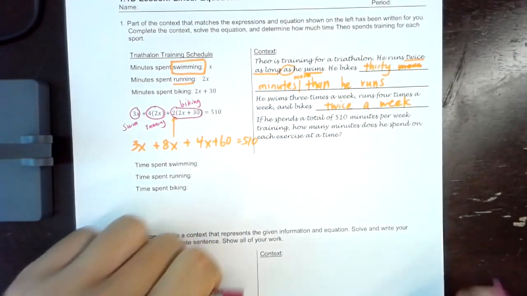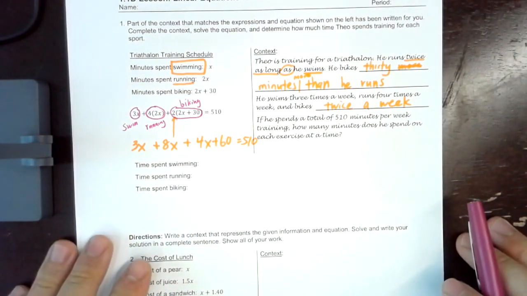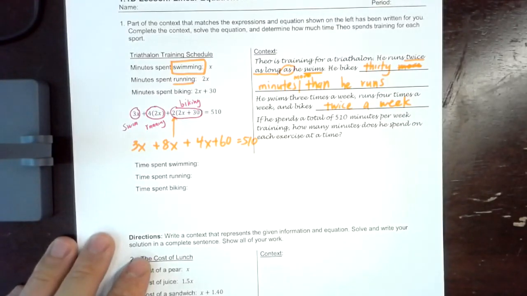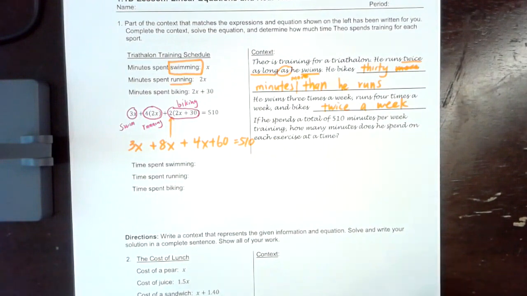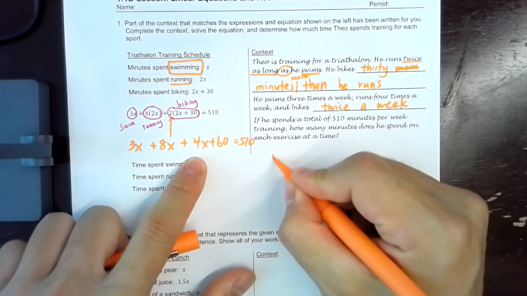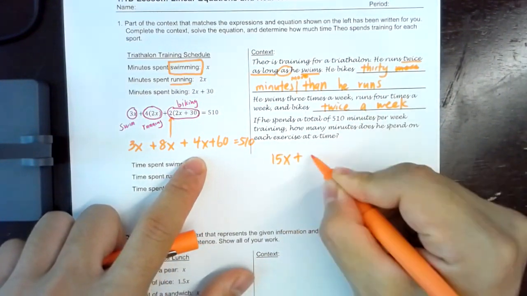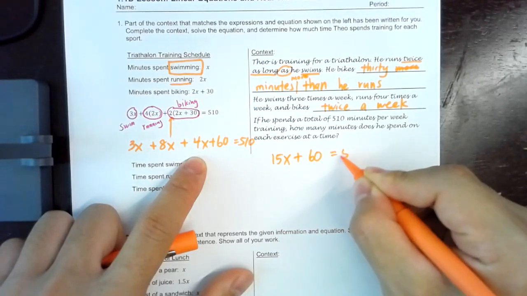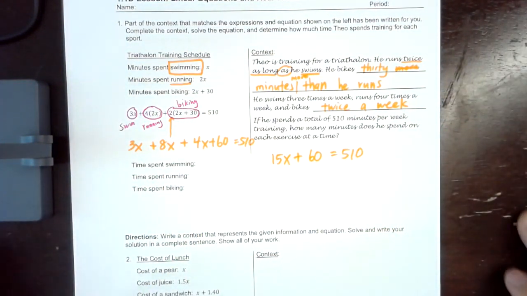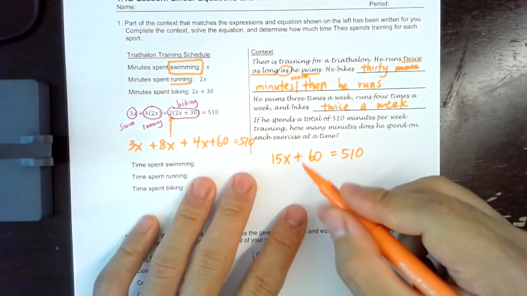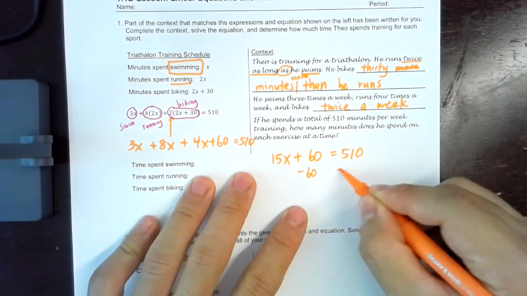Okay. All right, so I'm going to go ahead and continue to add the like terms, and I get pretty much 15x plus 60 is going to equal 510. Now, I hope at this stage you've been practicing solving equations for a while, and when you reach this point, this is a 2-step equation.